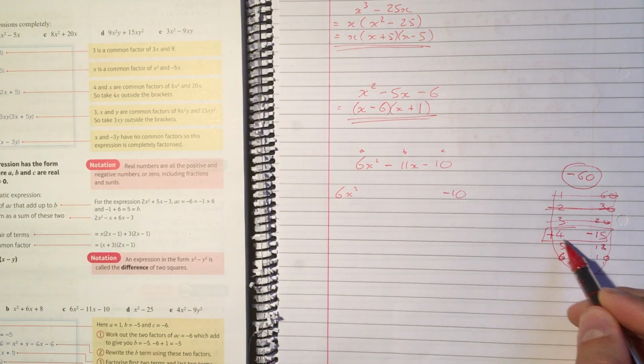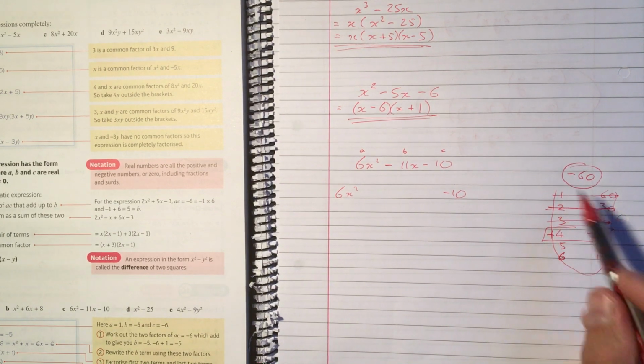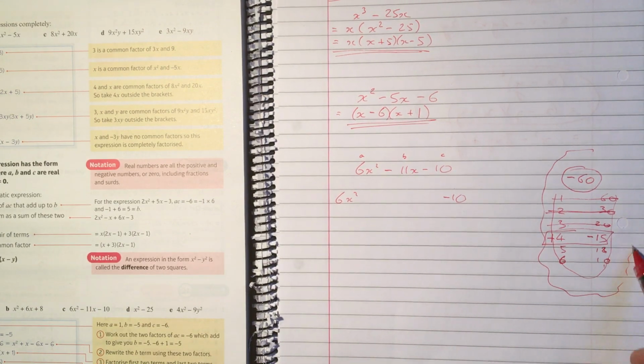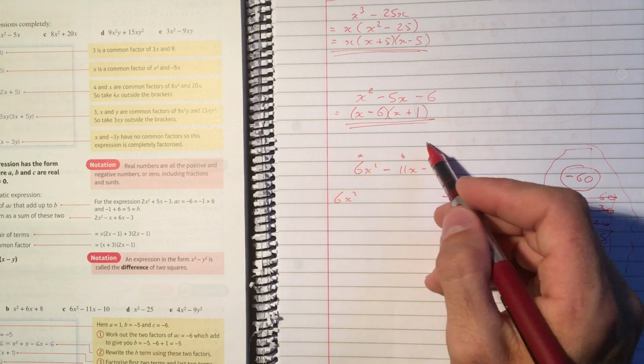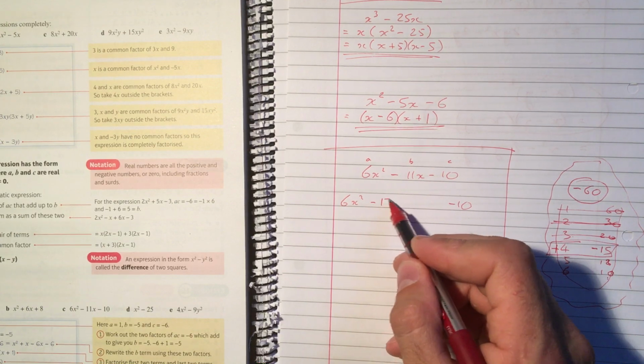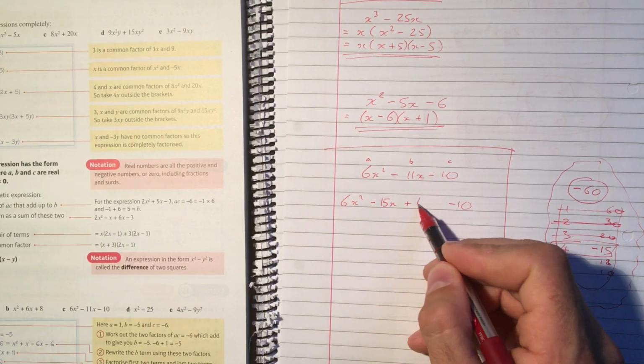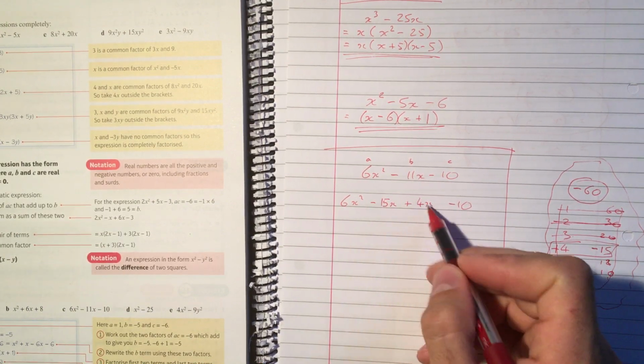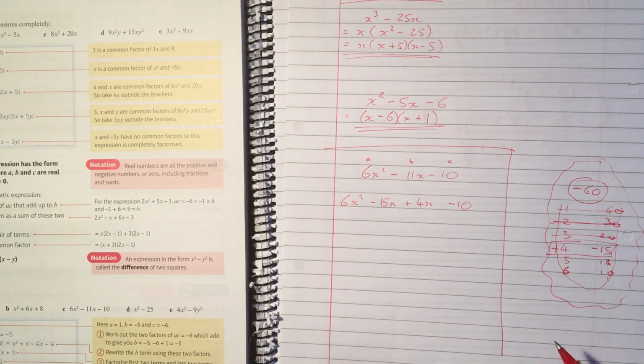-15 and +4 also give me -60. So all this I do over here in rough working out, okay? And this is my neat working out over here. So +4 and -15, so I'm going to write -15x plus 4x, and by the way, it doesn't matter which order you write those two in, this will always still work, okay?